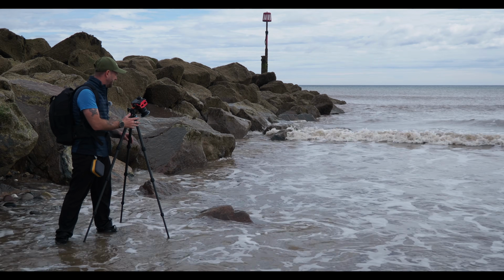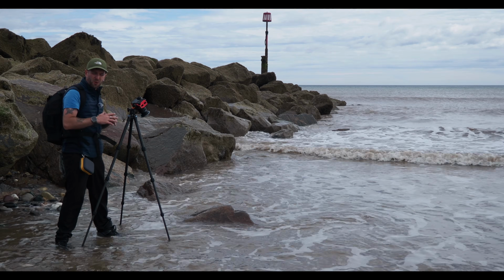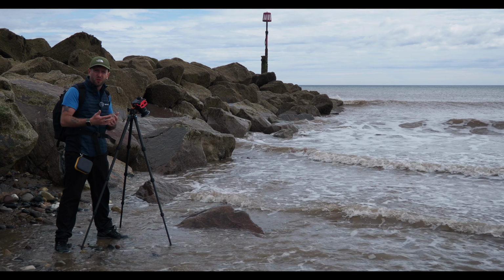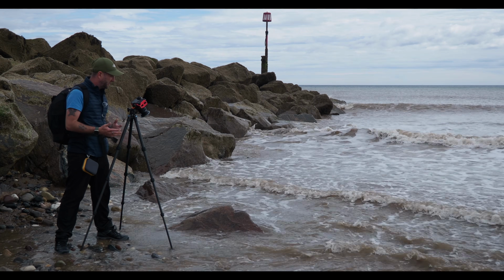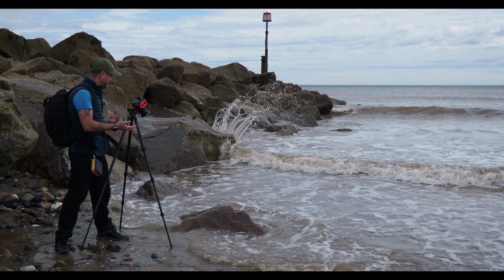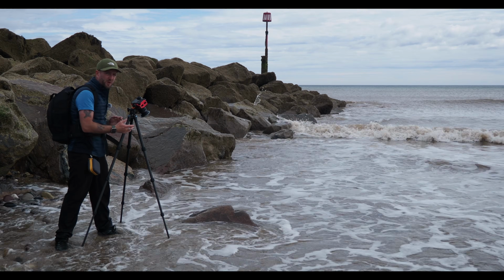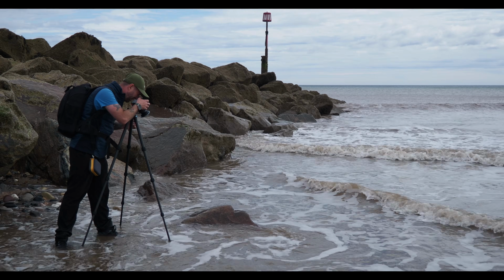I've thrown a polarizing filter on because this rock is quite dark and it's also quite wet and there's a lot of reflections coming off it. So in order to cut through that, I've just put the polarising filter on and rotated it enough to take the shine off of it. So I'm just waiting for the tide to retreat just a little bit so we can see some more of the rock, which seems to have happened now.